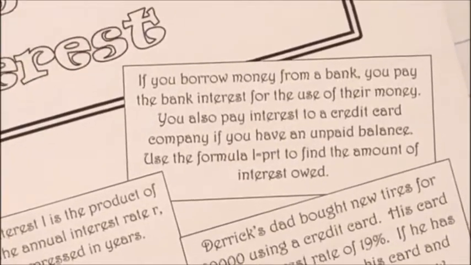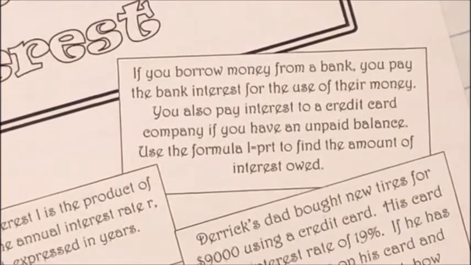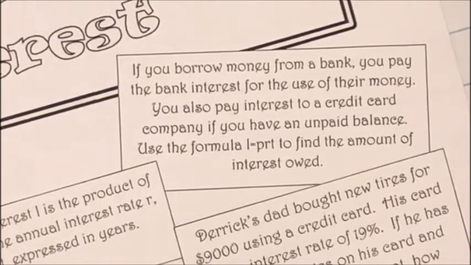If you borrow money from a bank, you pay the bank interest for the use of their money. You also pay interest to a credit card company if you have an unpaid balance. You can use the formula I equals PRT to find the amount of interest owed.